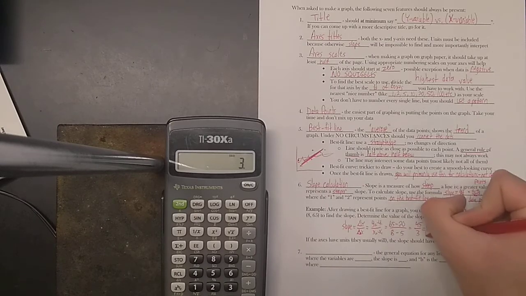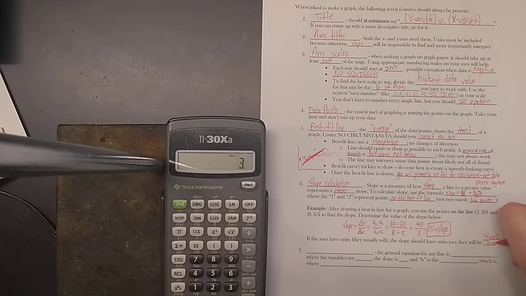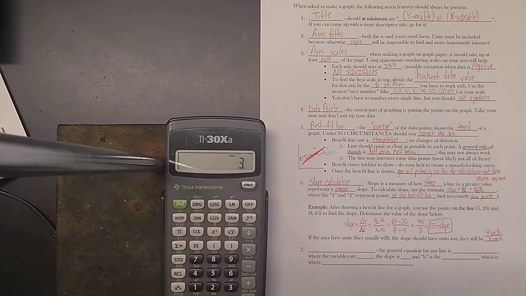Now this is the only slope, or one of the only slopes you'll see all year in which we didn't have units, okay? If the axes have units, and they almost always will, the slope will have units too. That will be whatever the units on the y-axis are, divided by whatever the units on the x-axis are. Okay, y units over x units.